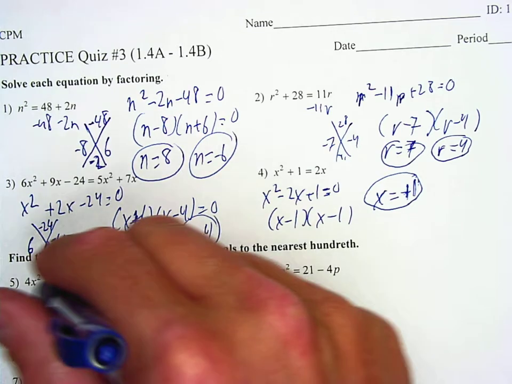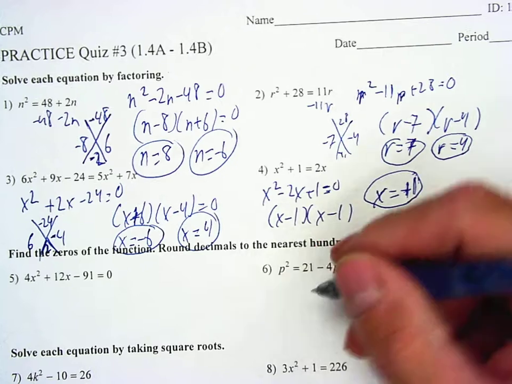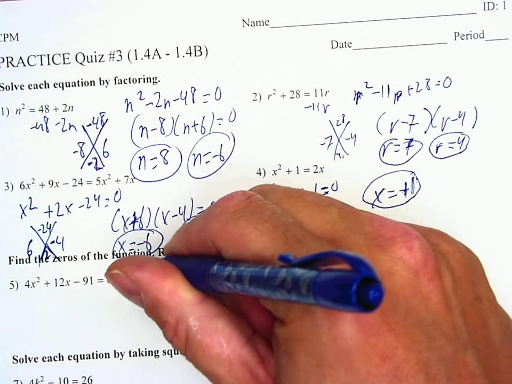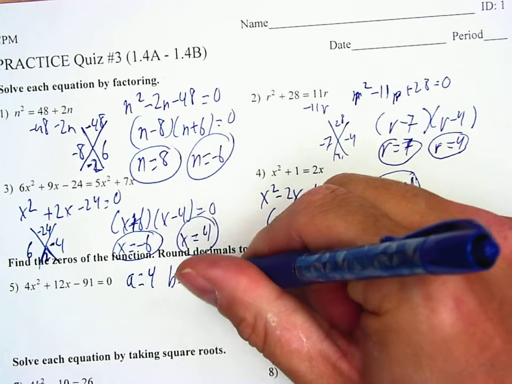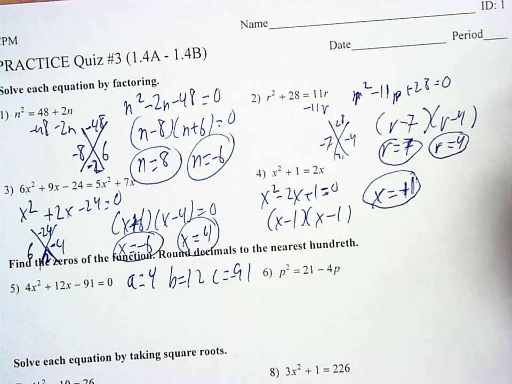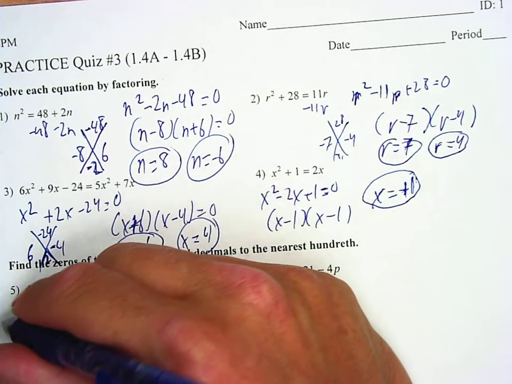So on the first one, I've got everything on the left ready for you to go. On the second one, you actually have to do a little bit of work, put everything on the left. Make sure you either identify A, B, and C to show your work here, or you show out the formula. So I'll do both. You don't have to do both. It just says find the zeros to the nearest hundredth. So if you just want to do one or the other, that's fine.